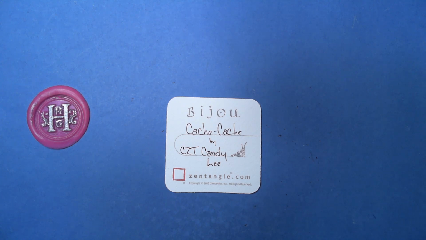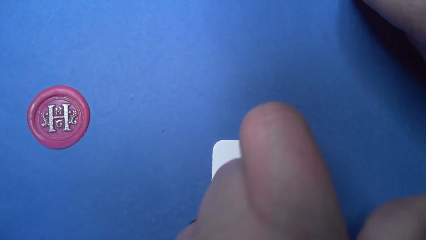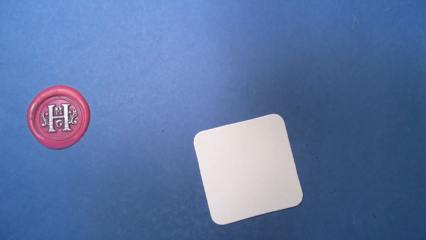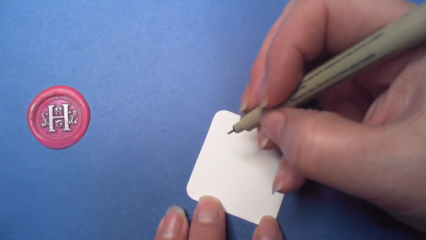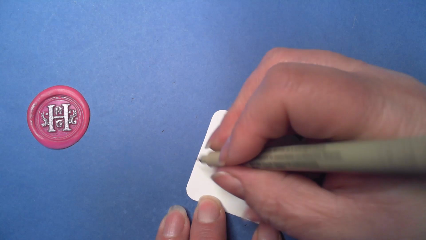And today we're going to take a look at the Tangle Cash from CZT Candy Lee. Now this is a grid pattern. And I'm just going to do a 4 square so that way you can basically see what it looks like.